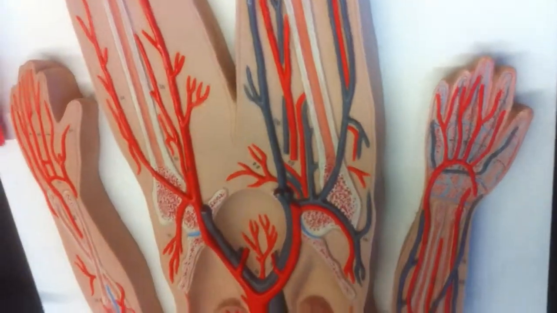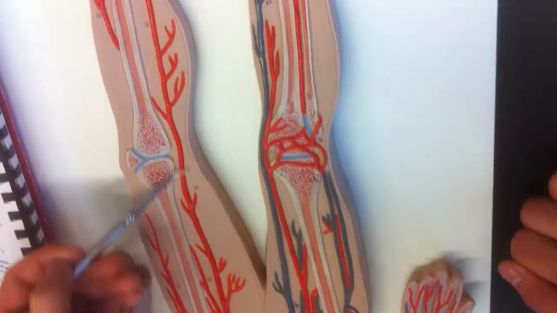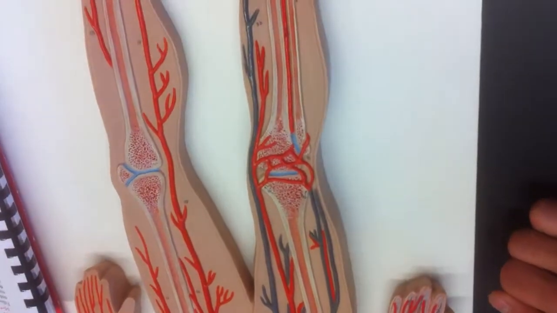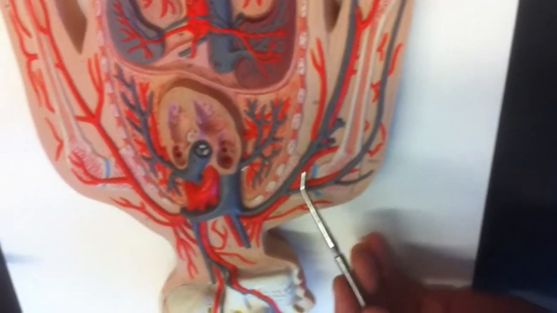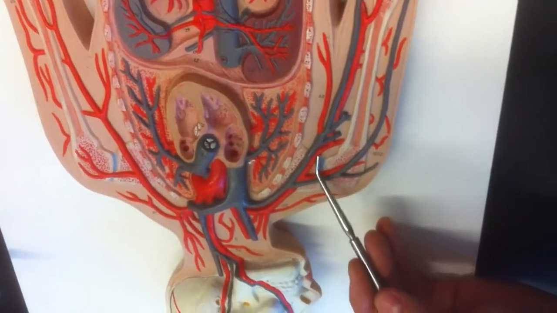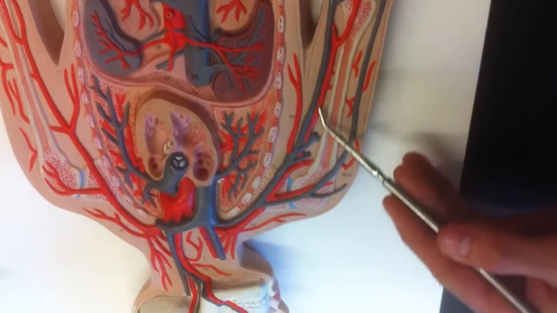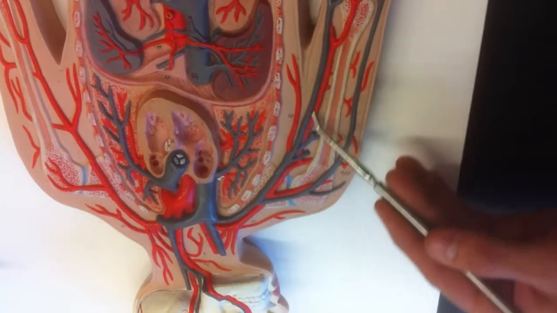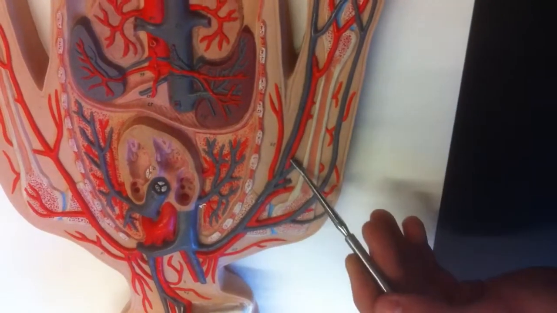The popliteal artery, which is behind the knee. Beautiful. The axillary artery, back up to the arms, and the brachial artery, 24. So the subclavian artery goes into the axillary artery in the armpit and then into the brachial artery.